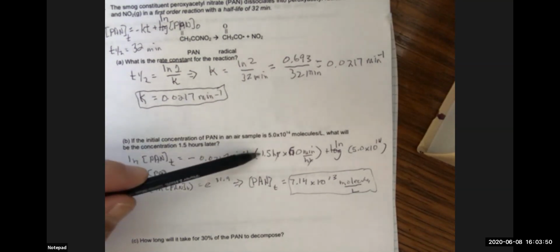So it is less in 1.5 hours. The other way you can make sense of it is that 1.5 hours is about 3 half-lives, right? 32 minutes is a half-life, 2 half-lives is 1 hour, and 3 half-lives is 1.5 hours.